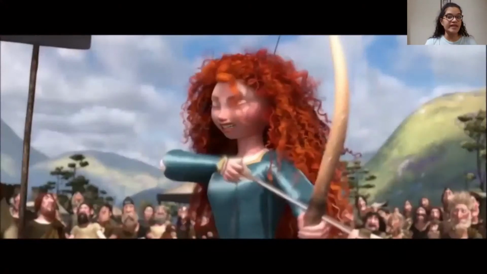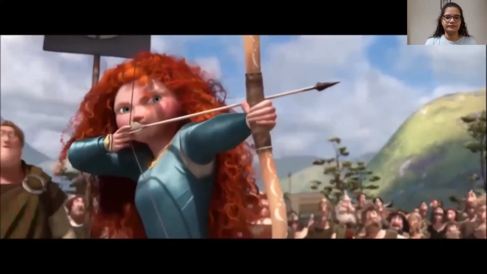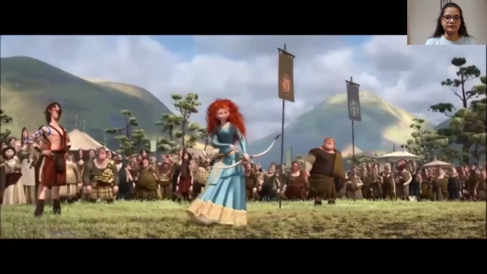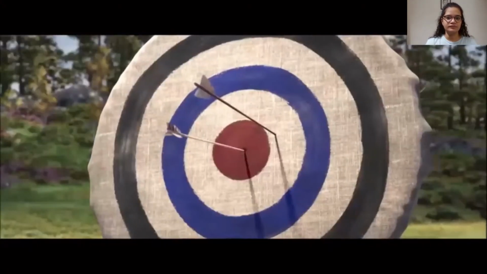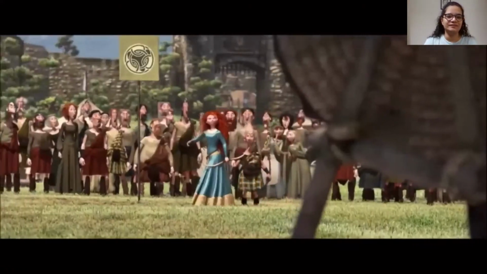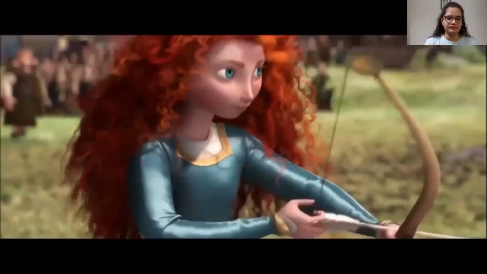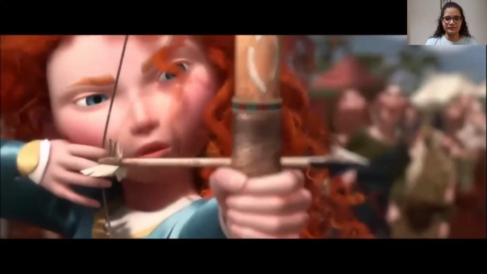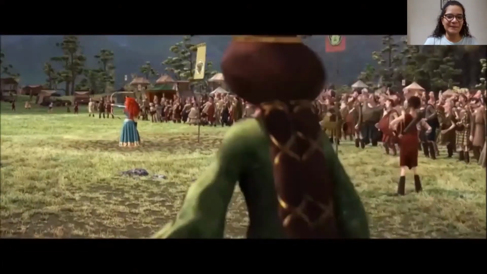You see, she did not care. She's like, I need to win this at any cost. She hit 2 bullseyes. 1 last is left and it already has an arrow right at the center. Let's see. Can you see the amount of concentration that is needed? Yes?